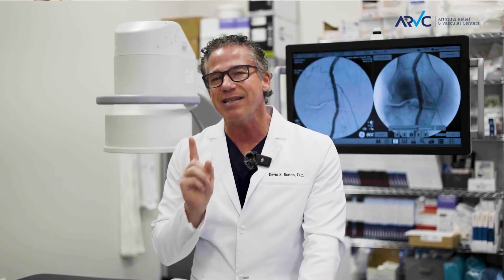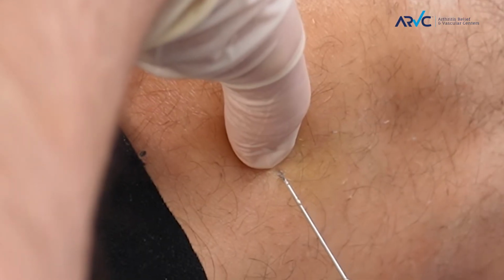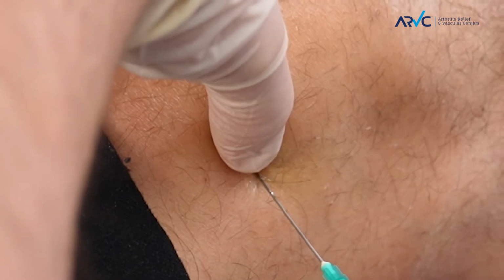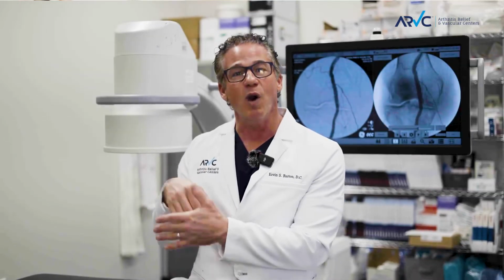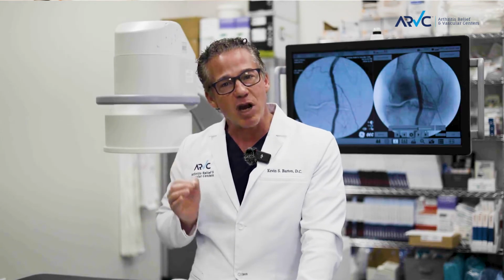The only discomfort you will feel is an initial pinch and burn from the lidocaine to numb the skin at the groin. This is the skin over the vessel where we have to access, that little access that we talked about earlier. So this is it. Once this is over, you might feel a little bit of pressure when the sheath is introduced to the blood vessel, and that's about it. So we're not talking about any major discomfort or pain whatsoever.